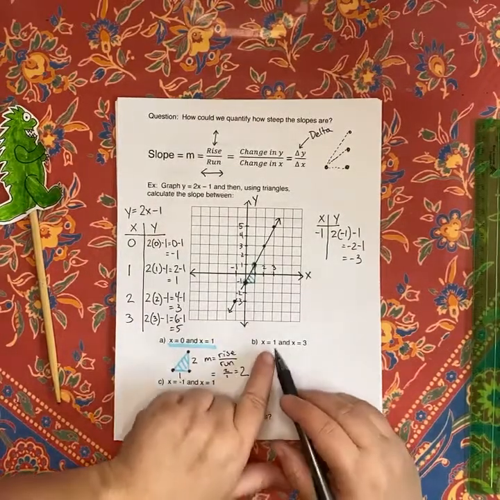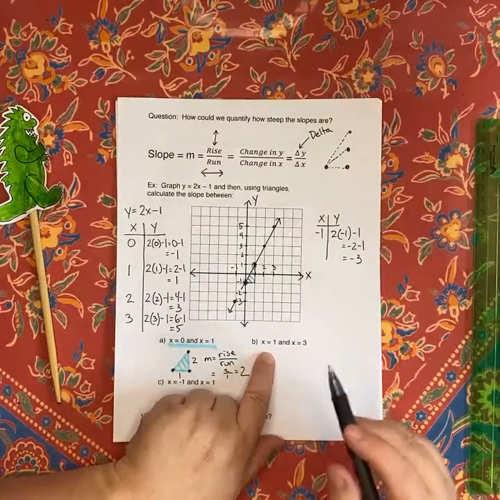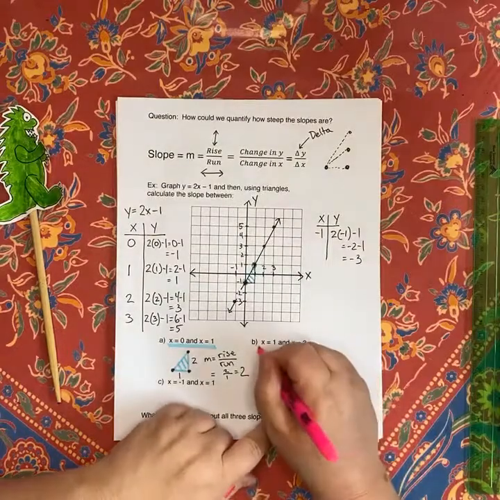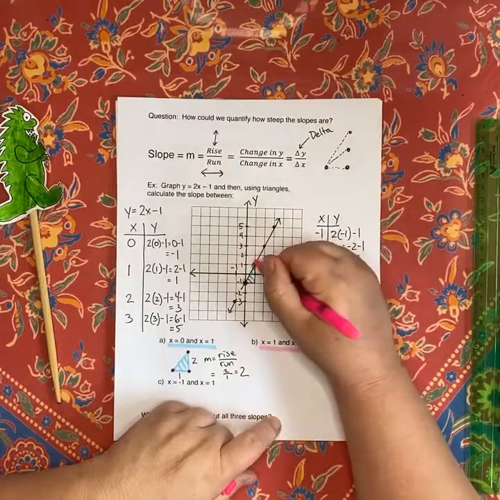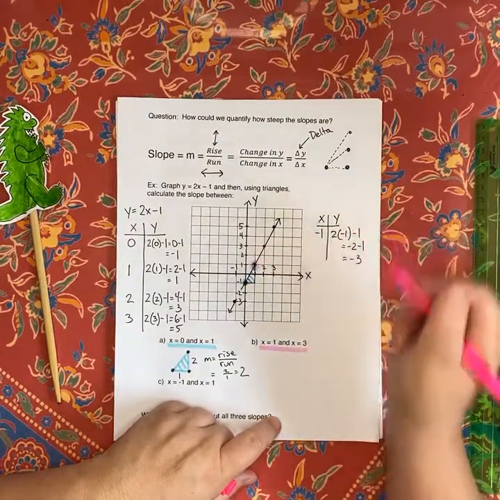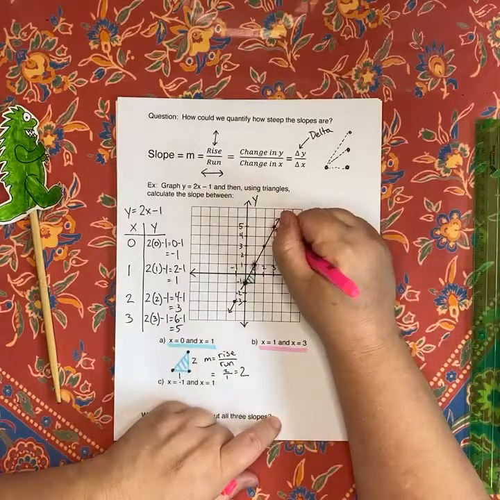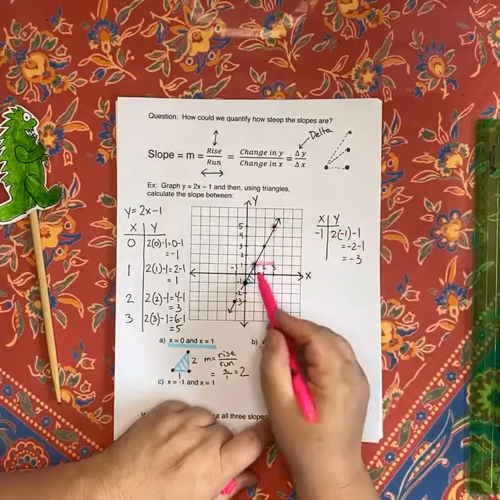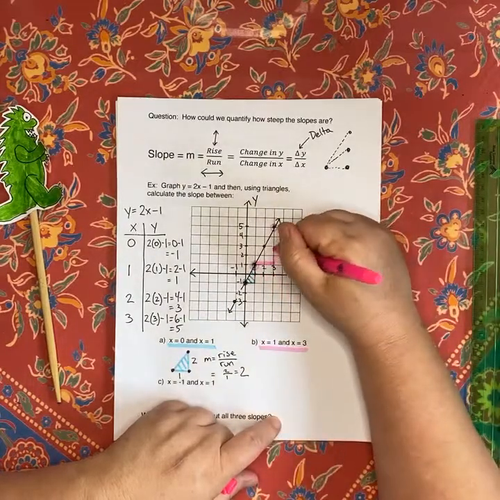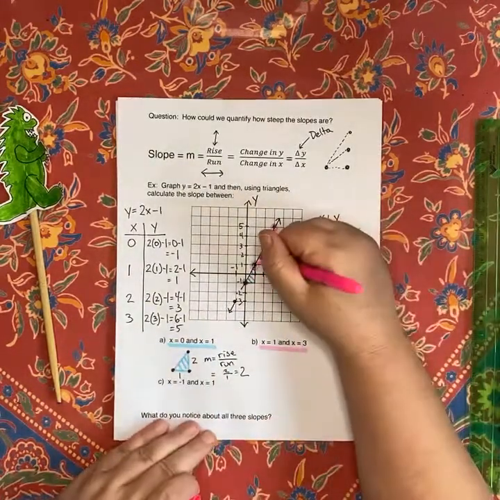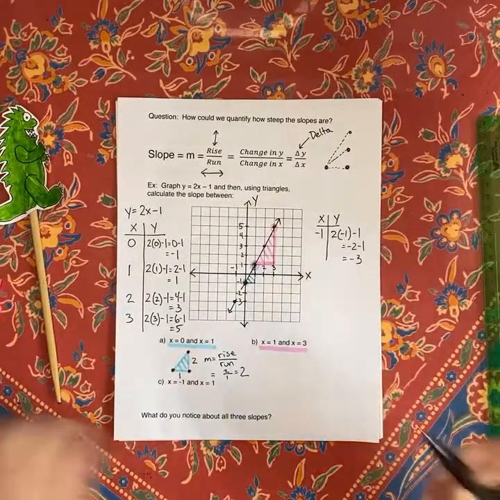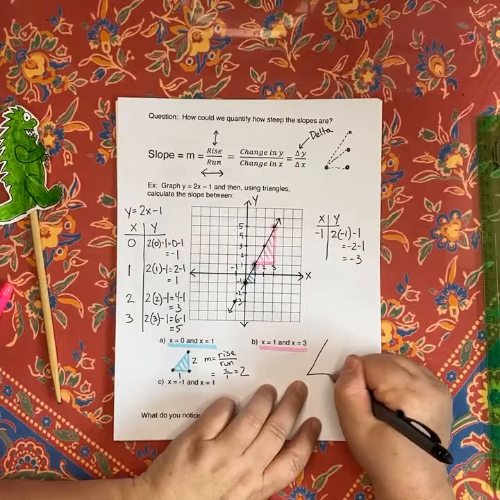Okay, let's try between 1 and 3. And let's make that one pink, so there's high contrast. So I'm going to start here at x equals 1, and I'm going to go all the way to x equals 3. That's this triangle. I walk to the right along here, and then I go up. Okay, for this triangle, this is a much larger triangle.